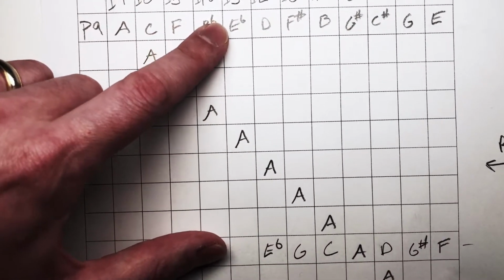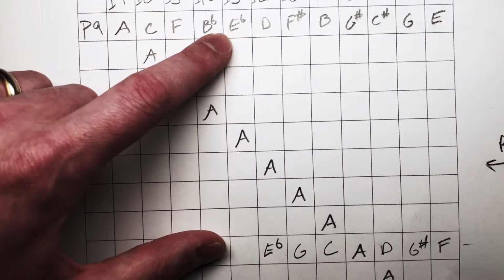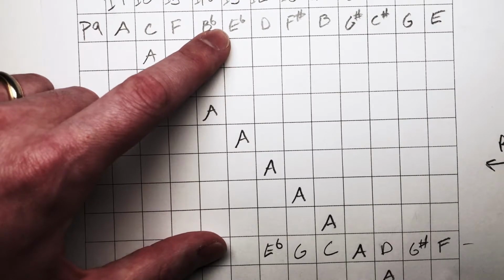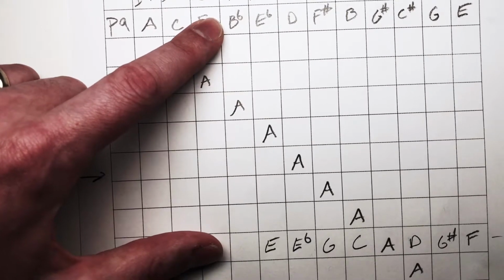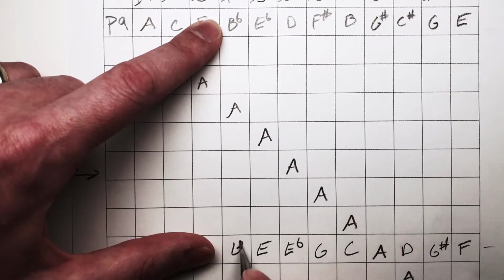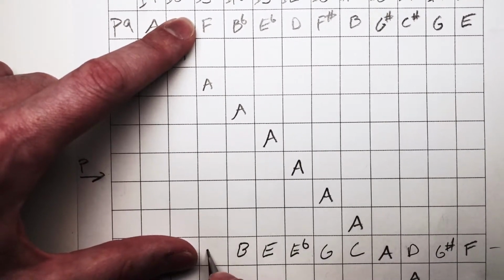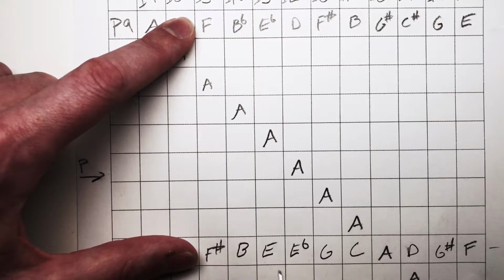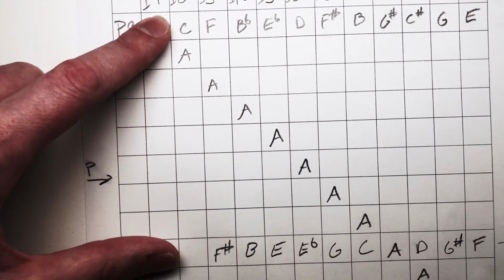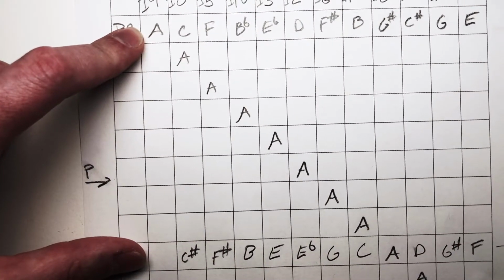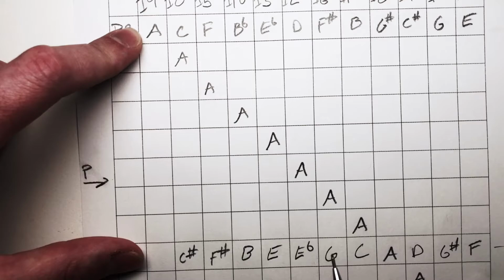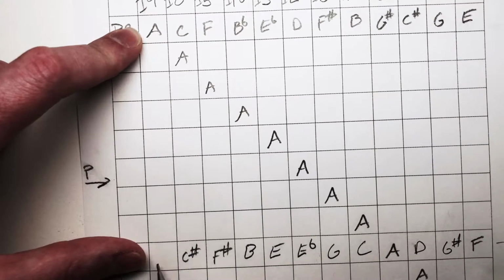E flat, up a half step, goes to E. B flat, up a half step, goes to B. F, up a half step, we used F sharp, yeah. C, and we used C sharp, not D flat. And then A, up a half step, we used B flat.